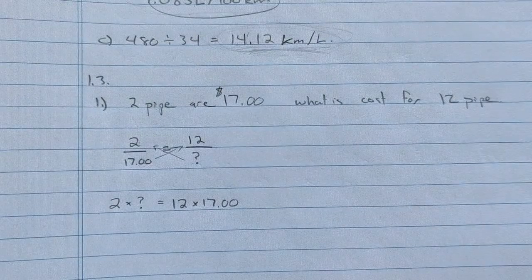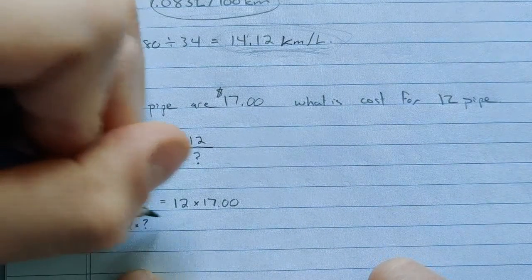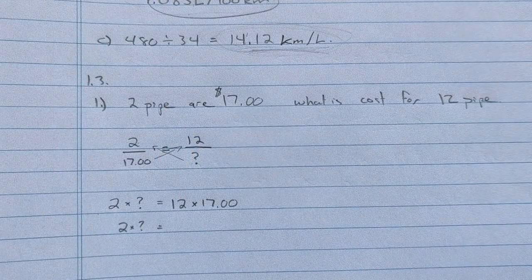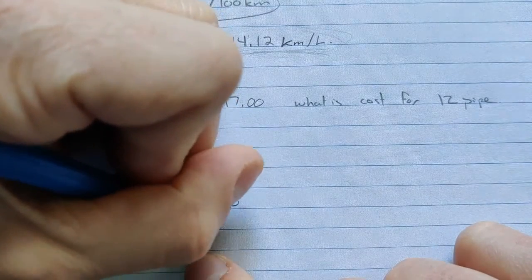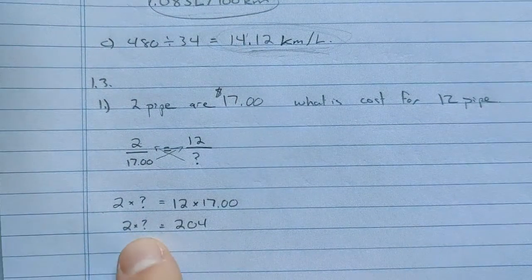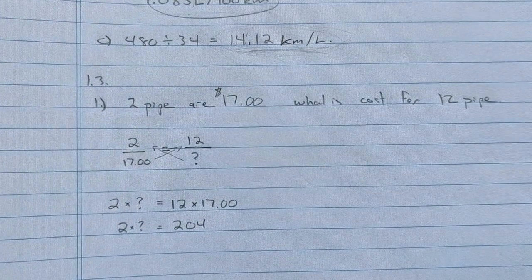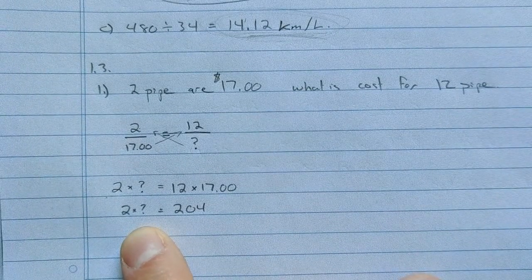And we have 2 times our question mark equals, and we calculate that 12 times 17, and that's going to give us 204. So 2 times our missing value is 204. Using that concept of using opposite operations, we're multiplying by 2 over here. We want to get rid of that 2.